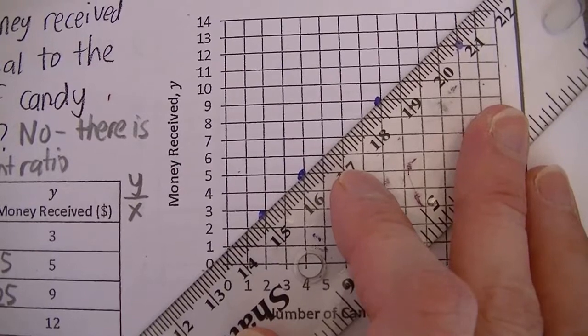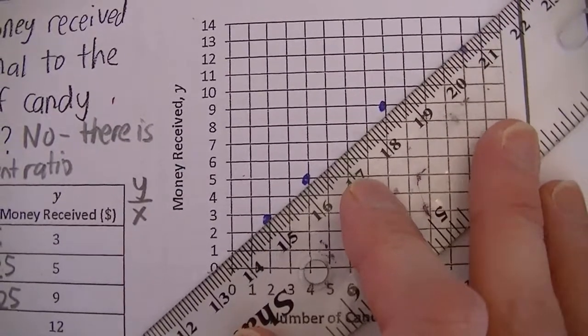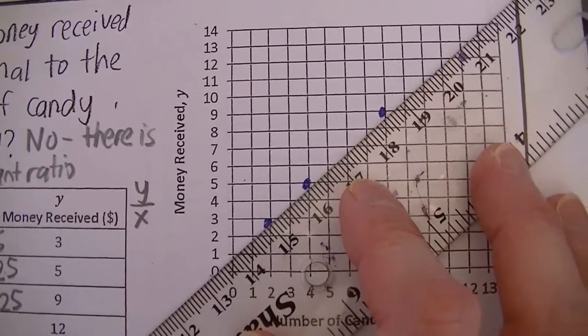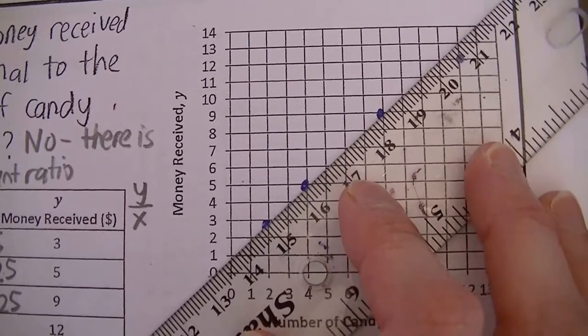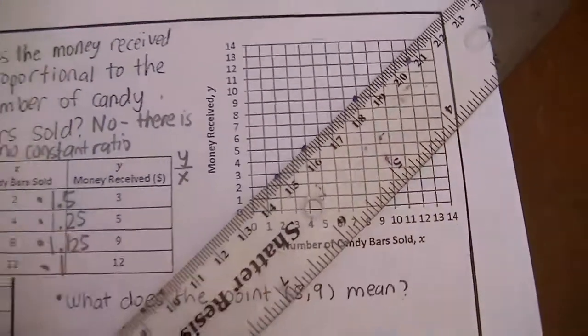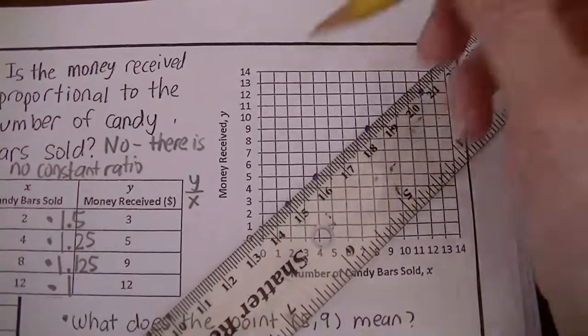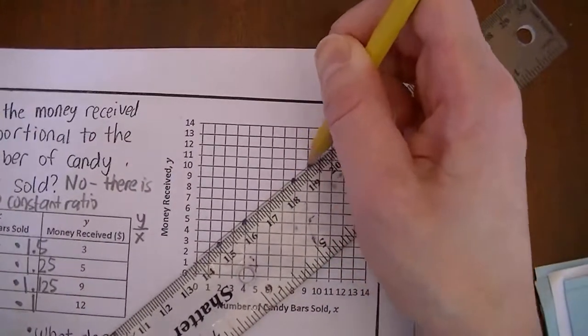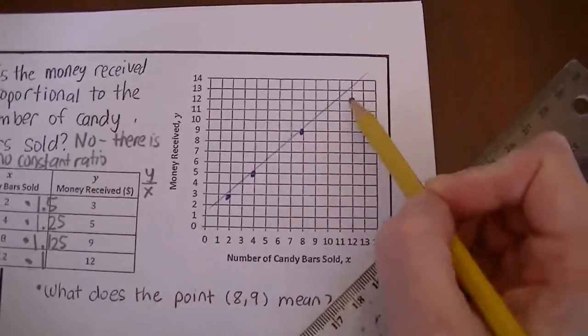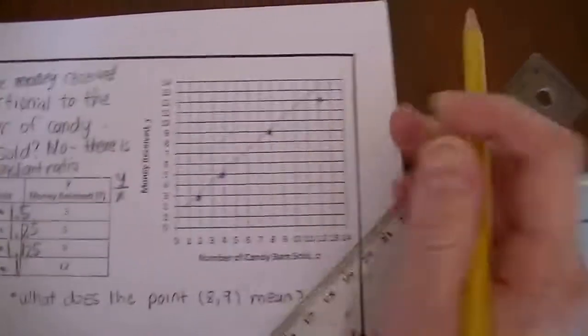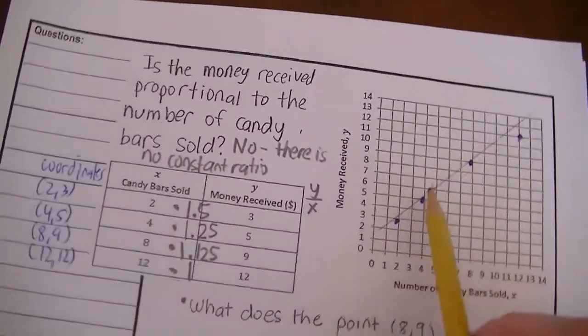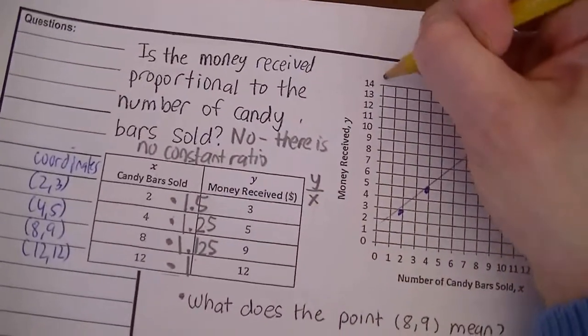Okay, it does not appear that this is linear. See how it's kind of off a little bit like that? So this graph right here, it's not linear.